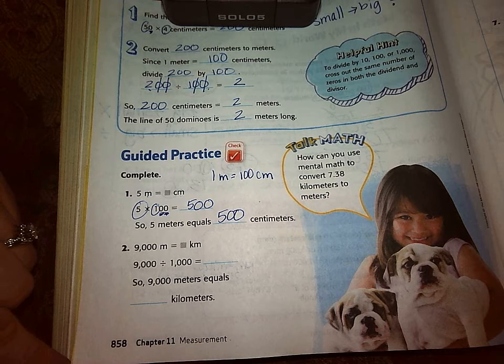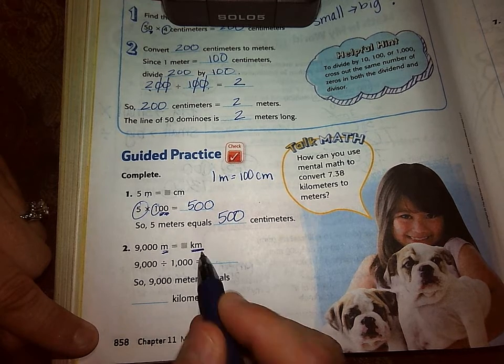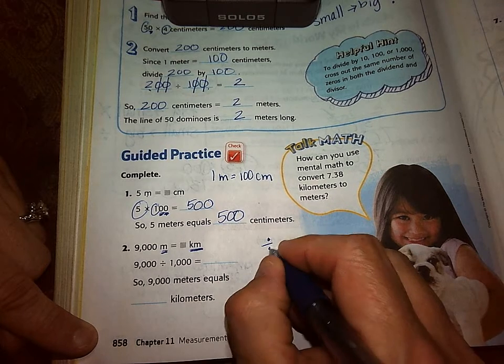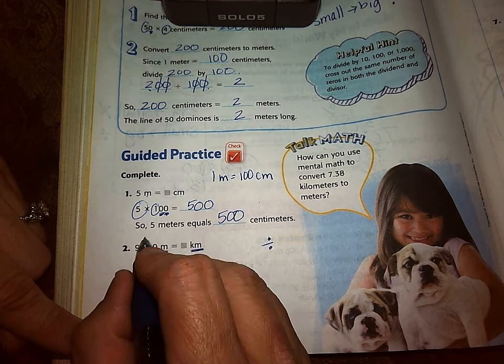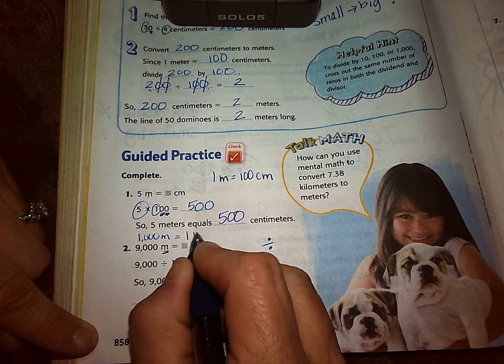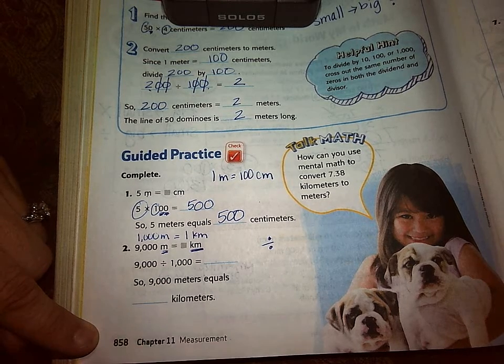9,000 meters is how many kilometers? We're going small to big. Kilometers are like miles, almost. So we're going small to big, we're going to divide. There's 1,000 meters in 1 kilometer. So we're going to divide 9,000 divided by 1,000.